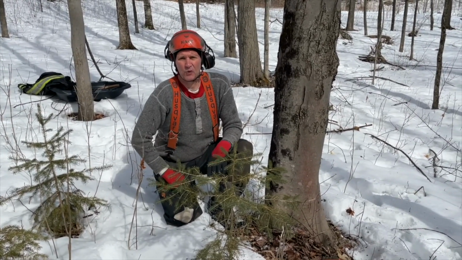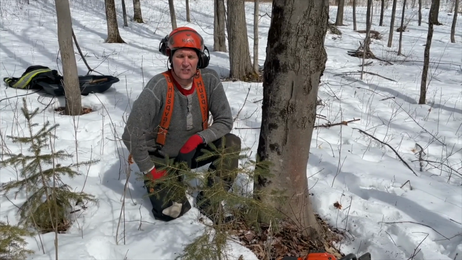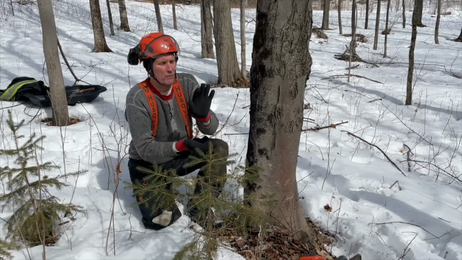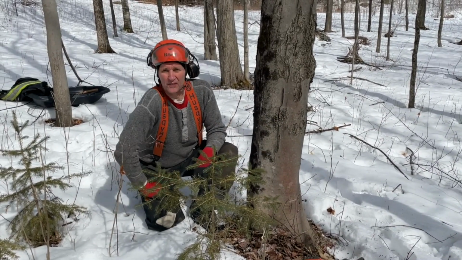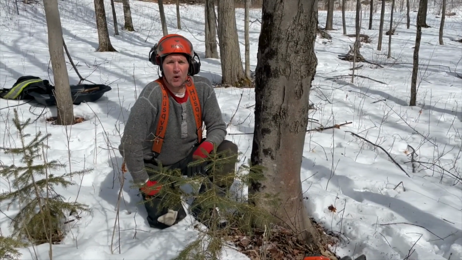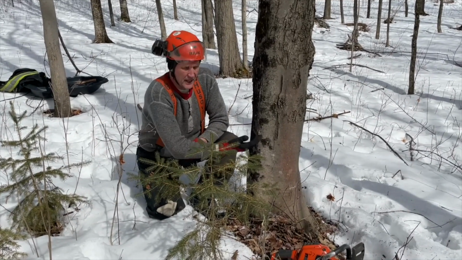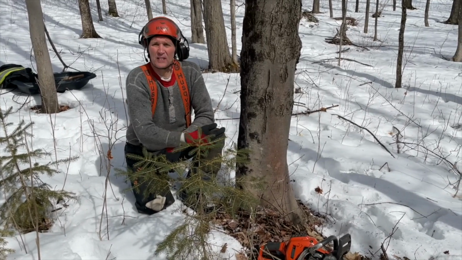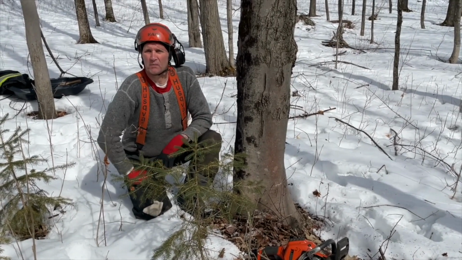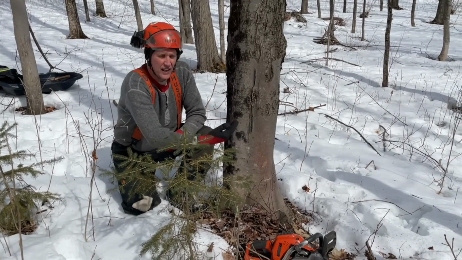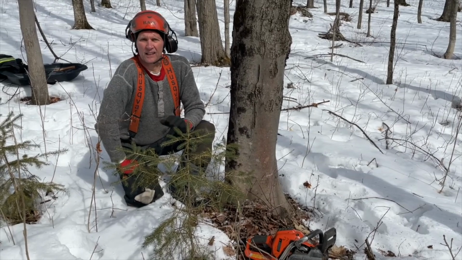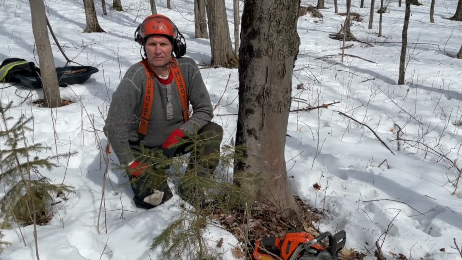For the actual undercut itself, it's not so necessary what the angle is. The steeper you make your angle, the longer your cut's going to be. You're cutting more wood, but it won't really affect how the tree falls. There can be different reasons to make a narrower or a wider one, but in general, you could just say a 30-degree, 45-degree wedge for your undercut is certainly sufficient.